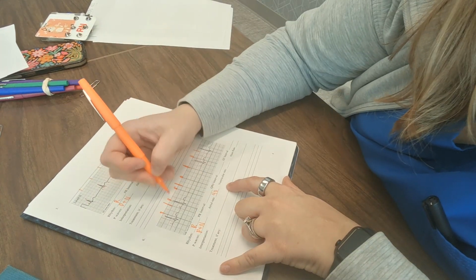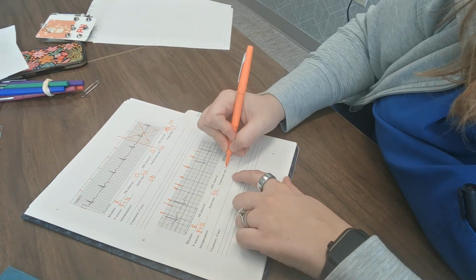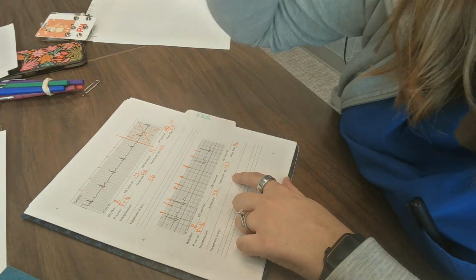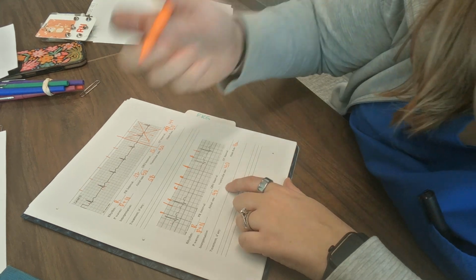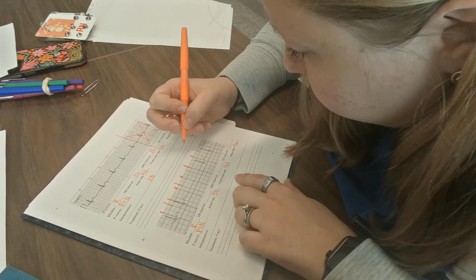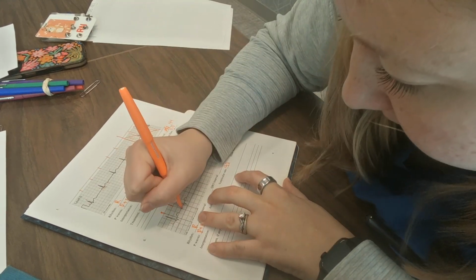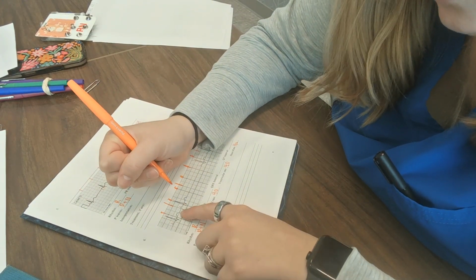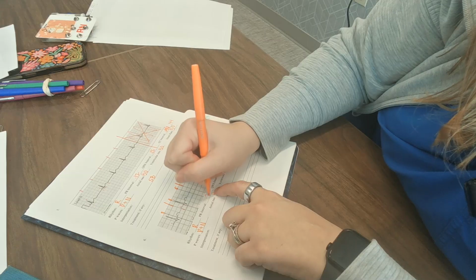Okay, then I have my QRS 1, 2, 3, 4. My ventricular rate is 40, so my heart rate is 40. Okay, now let's look at a good PR interval. So this PR interval, it starts on the line and ends on the line. So my PR interval is 0.2.